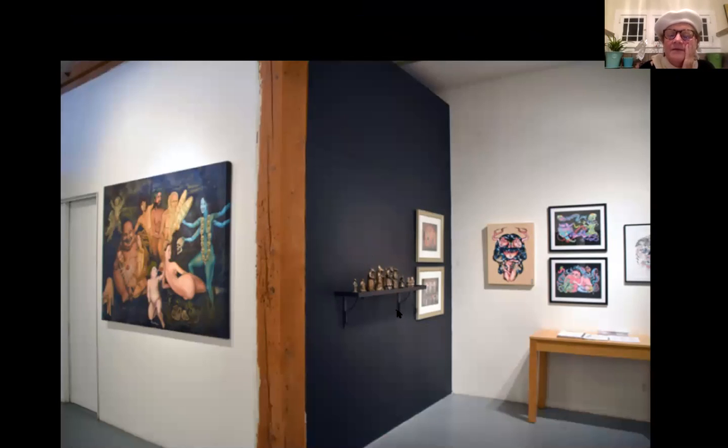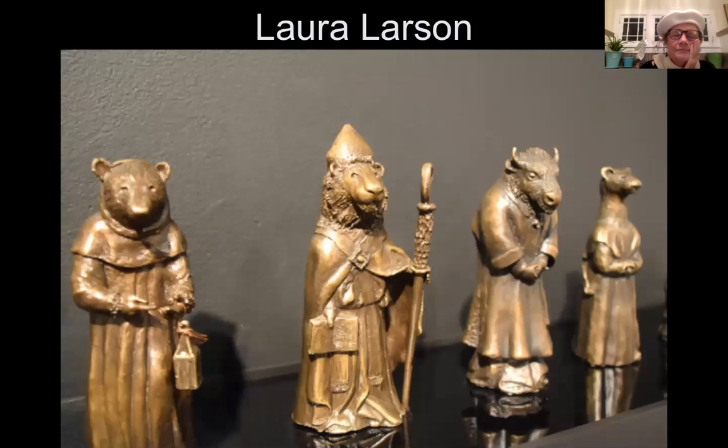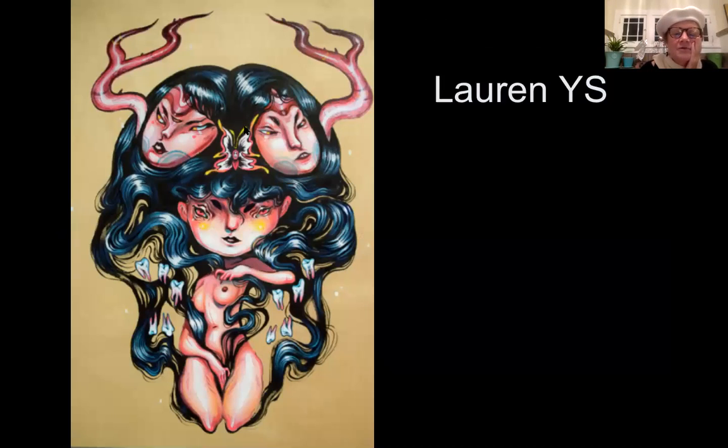This is coming into the exhibition, so I painted this wall, had this wall black. I love painting the walls different colors to bring out different qualities in the artwork. So that is the black wall. Tells you everything you need to know about the accuracy of photography, doesn't it? Thank you. Solid black matte wall. And this is Lauren Y.S.